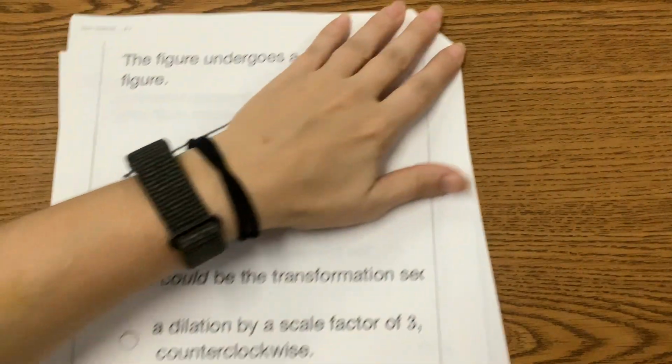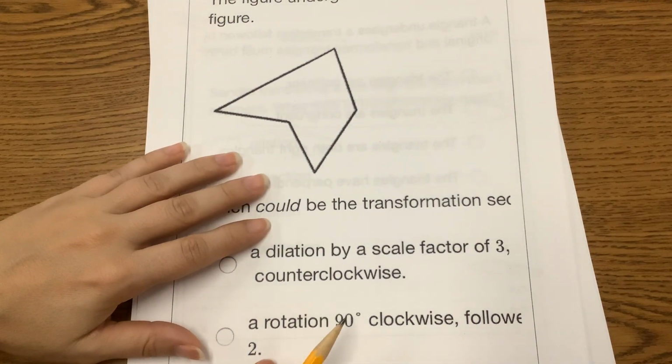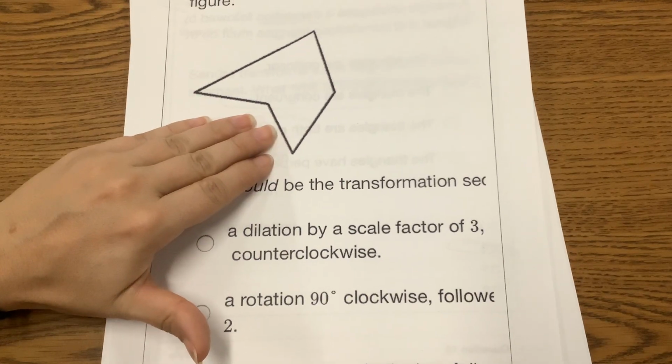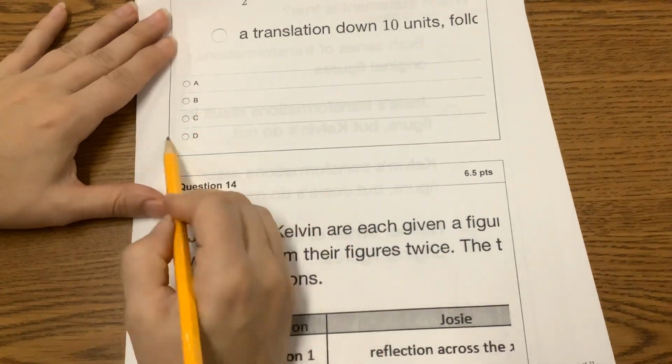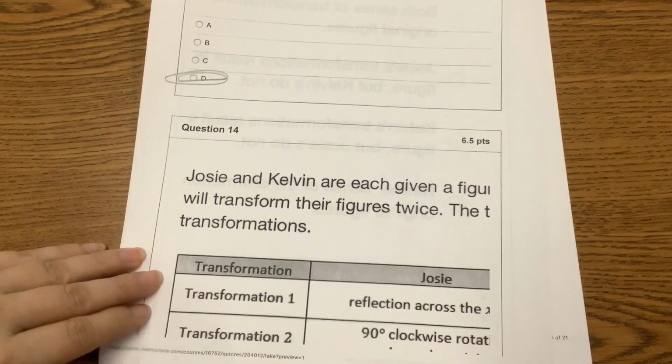Then we have this figure. It undergoes a sequence of transformations that results in a congruent figure. If this is congruent, what did not happen? A dilation did not happen. And the only answer choice that does not have dilation in it is going to be answer choice D.